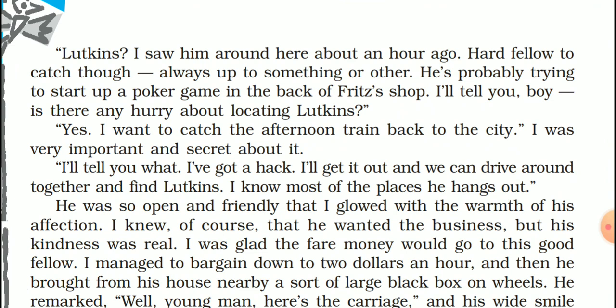Lutkins, I saw him around here about an hour ago. Hard fellow to catch though, always up to something or other. He's probably trying to start up a poker game in the back of Fritz's shop. I'll tell you, boy, is there any hurry about locating Lutkins? Yes, I want to catch the afternoon train back to the city. I was very important and secret about it.